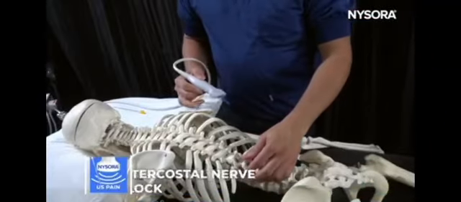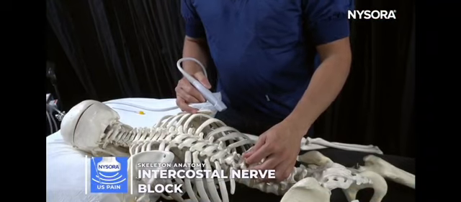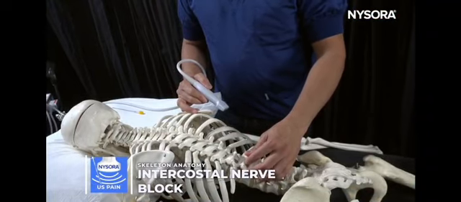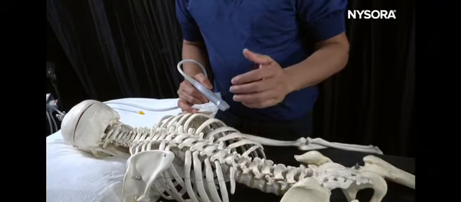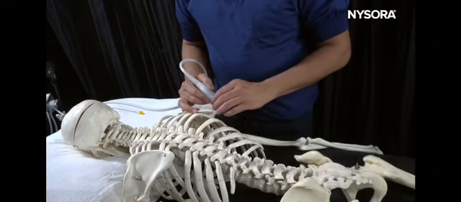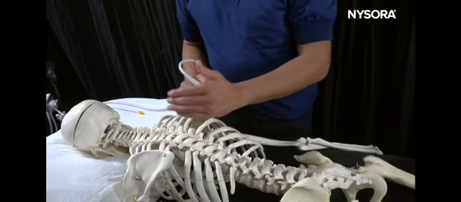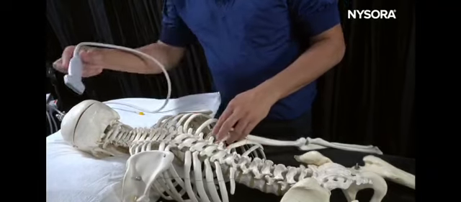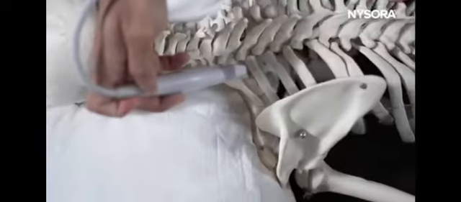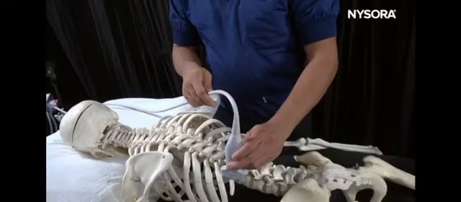I'm going to discuss the skeletal anatomy relevant to the thoracic spine and the injections pertinent to the thoracic spine. We're talking about the level counting to know what level you are at. There are two ways to do this. You could actually count the levels from the top, or you could count it from the bottom.